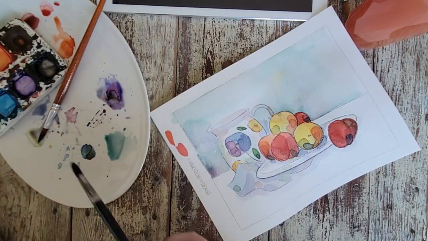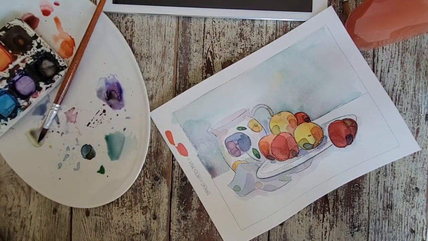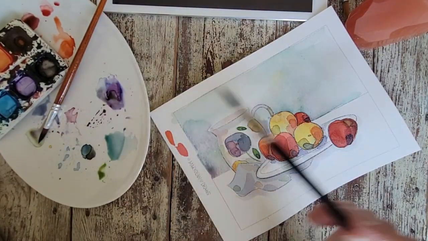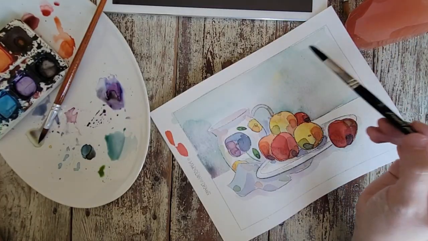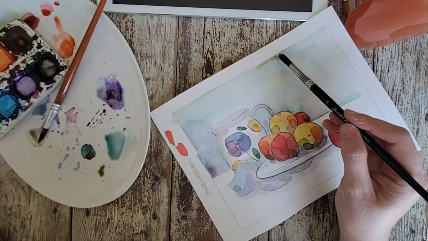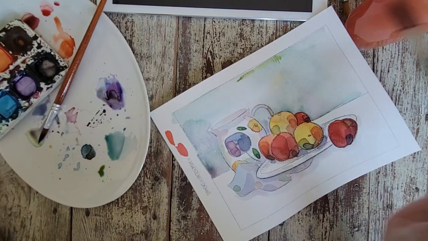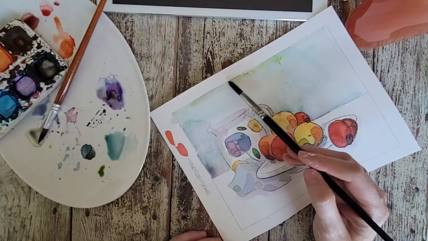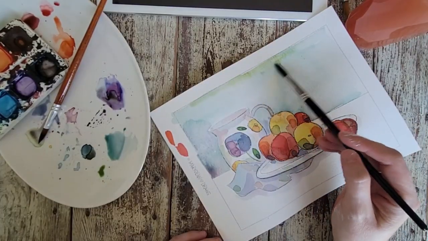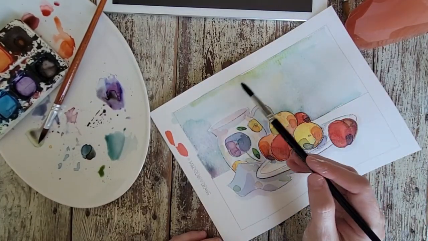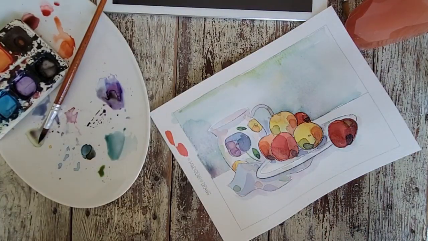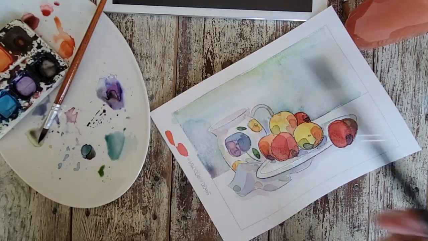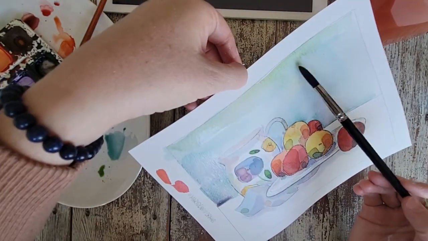Maybe a little bit of light green, yellow. Interesting. So remember earlier I said, like with fruit, you want to bring in at least 3 different colors to add interest.